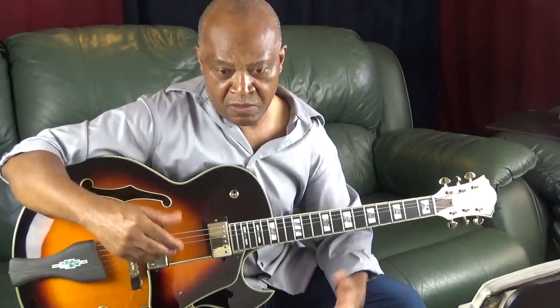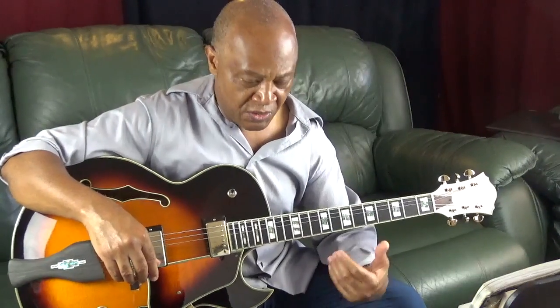The keyboard, the piano player, he or she knows the notes on the keyboard. So hey, I believe we can do the same on the guitar. Most guitar players know the name of the six strings on the guitar.